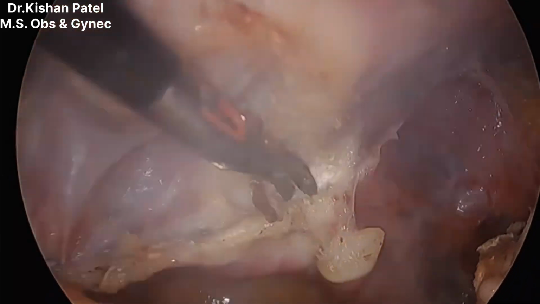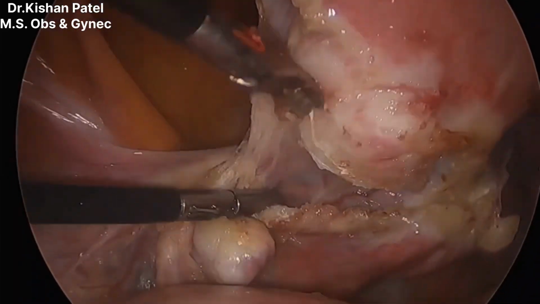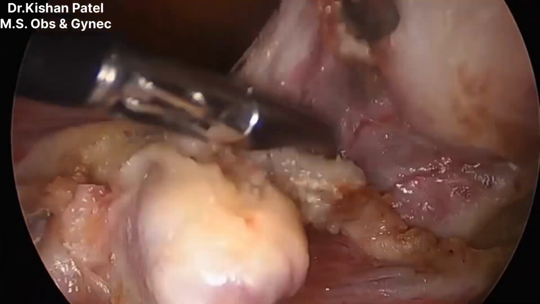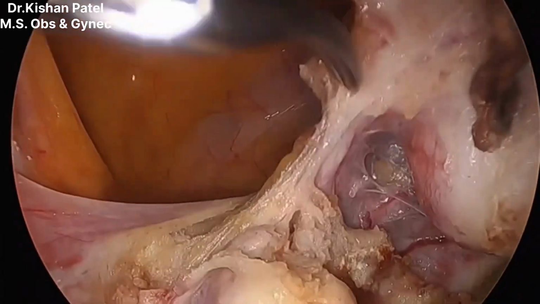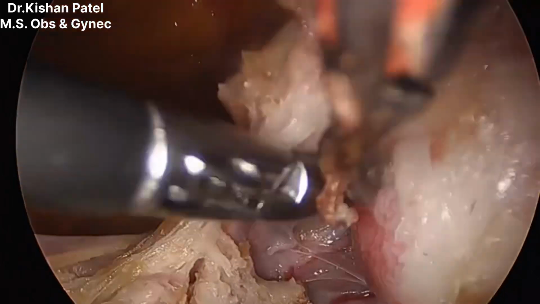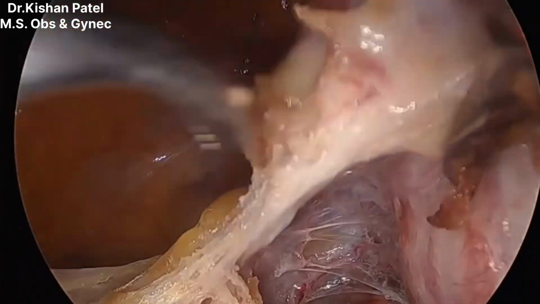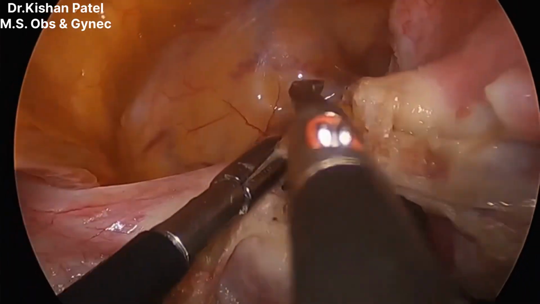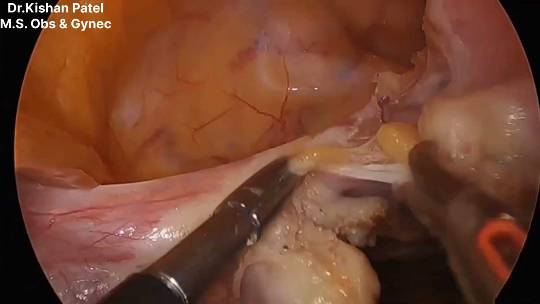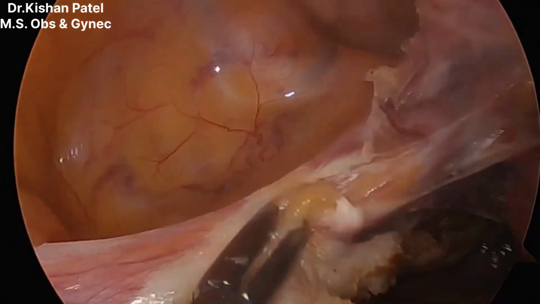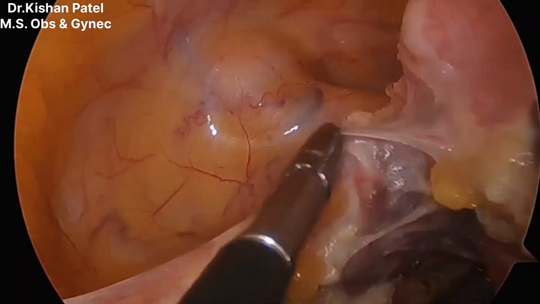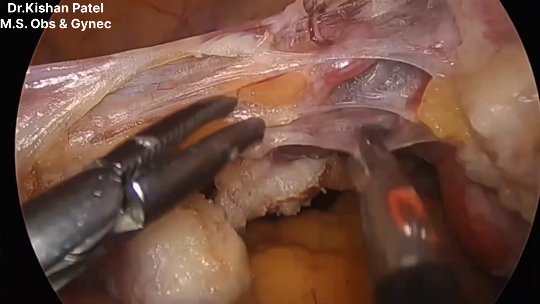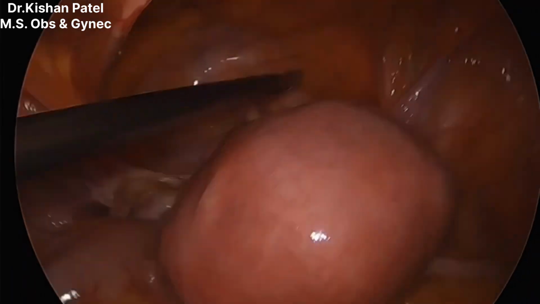We have completed separation. You can see the uterine artery from behind, very beautifully seen, right? Yes, it is there. I am skeletonizing the uterine artery. On the left side, you can see a tortuous uterine artery. Yes.